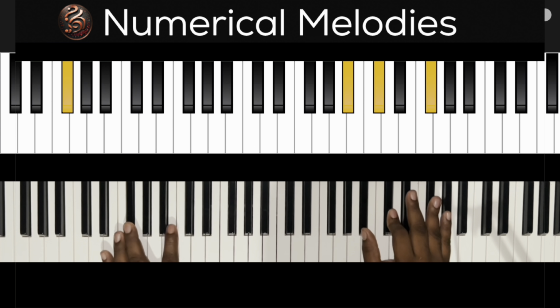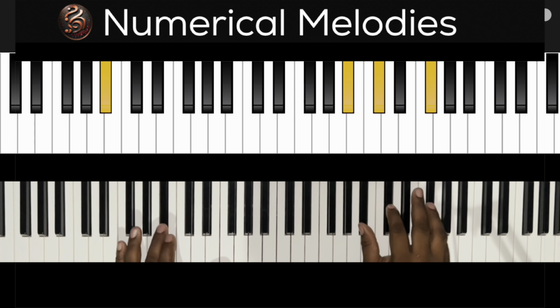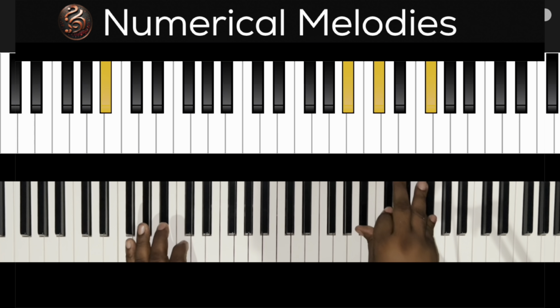Yeah, beautiful. Let me give you that. So we're starting out. We're going to our 1. We're playing this G flat major chord. Walking up to the 2. We're playing our B major chord. We're going to our 3. We're playing a G flat major chord.